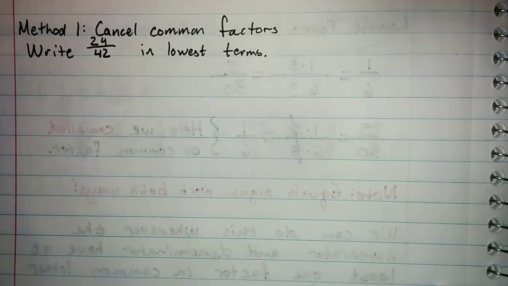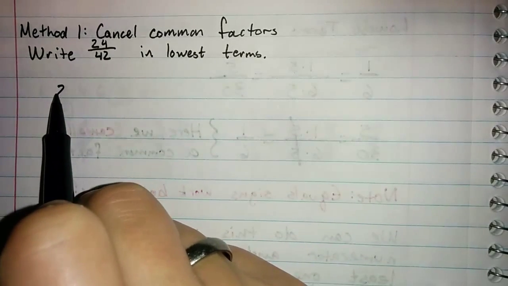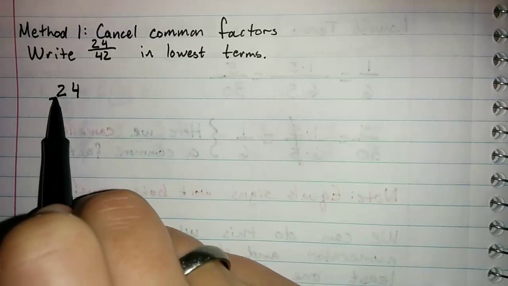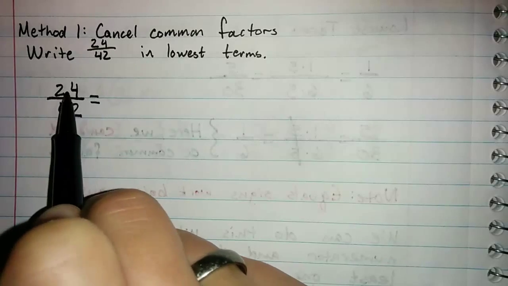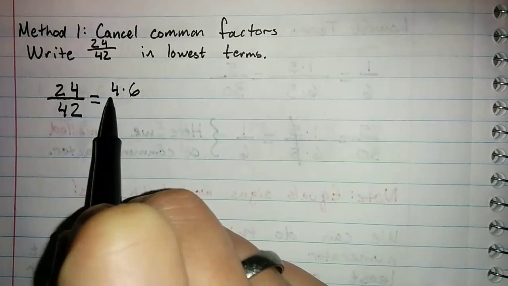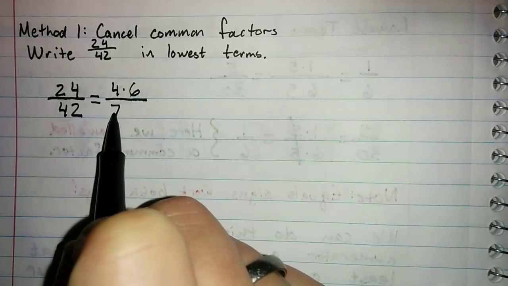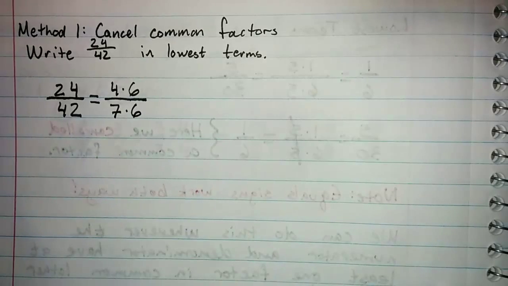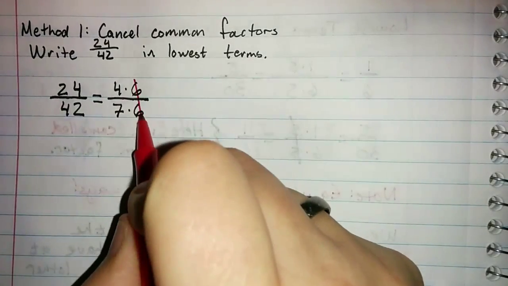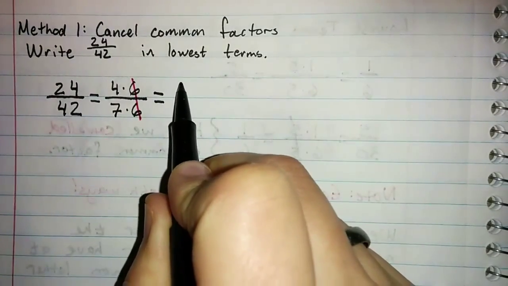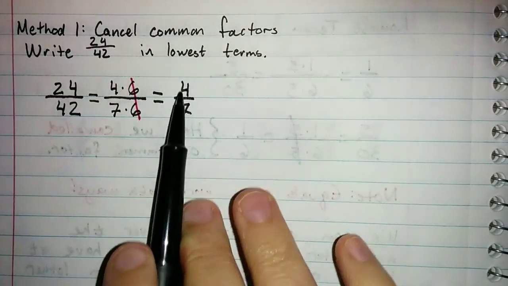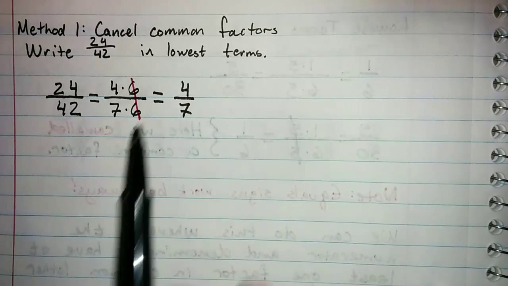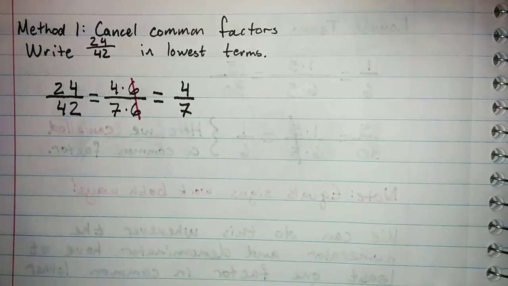So I'm going to look at this and see if I can spot any common factors. Maybe you spot some common factor immediately, which is fine. If you spot a large common factor immediately, you might, for example, say, oh, I happen to know that 24 is 4 times 6, and 42 is 7 times 6. 6 is a common factor, so I can write this as 4/7. And now 7 is prime, and it's not a factor of 4, so this must be lowest terms.